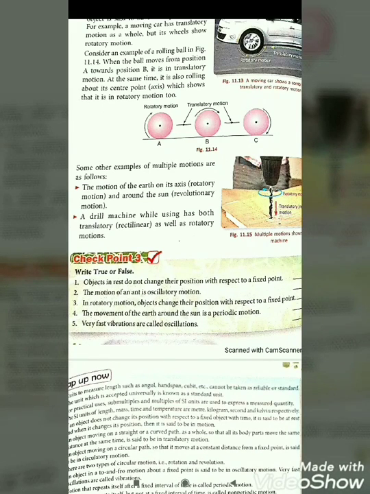Now, question number 2. The motion of an ant is an oscillatory motion. Doesn't it sound weird that an ant moves in oscillatory, to and fro motion? But ants move forward in a straight line. So, this is false. They can move otherwise, but generally they don't move in oscillatory motion.